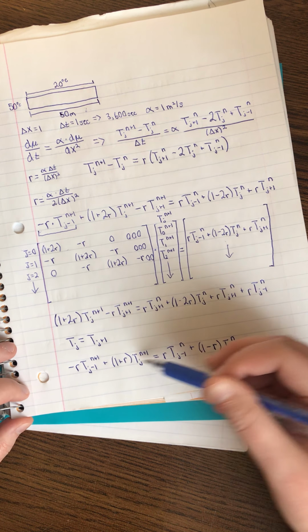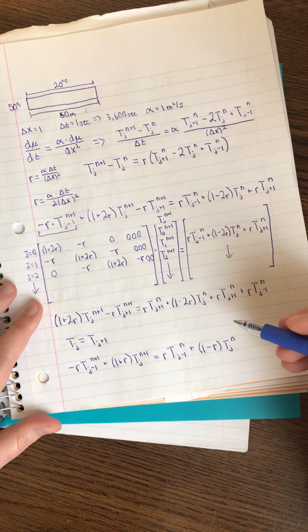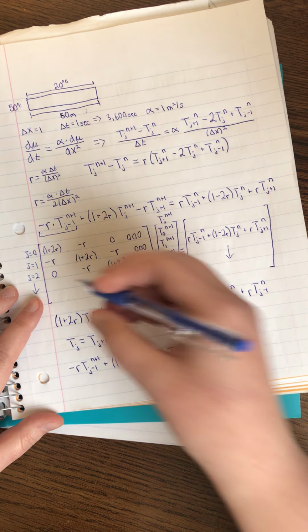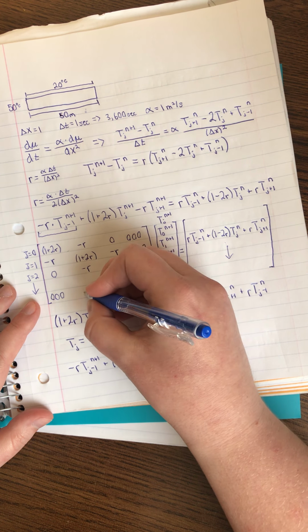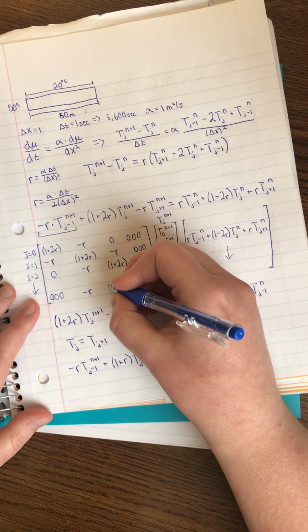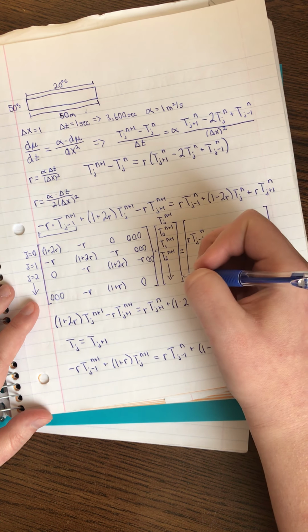And now looking at this equation, we can go ahead and plug in for our last boundary. Looking at this side, we know this is going to be zeros, then we're going to have negative r, then it's going to be 1 plus r, then it's going to be 0.